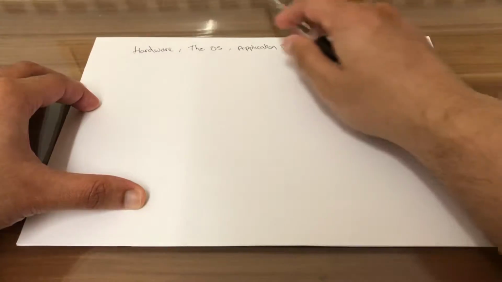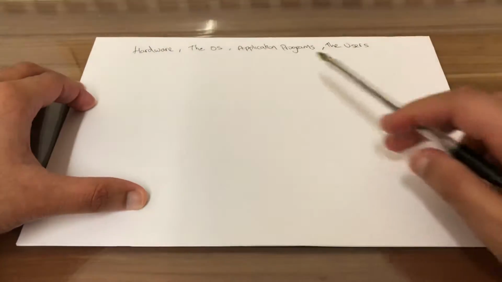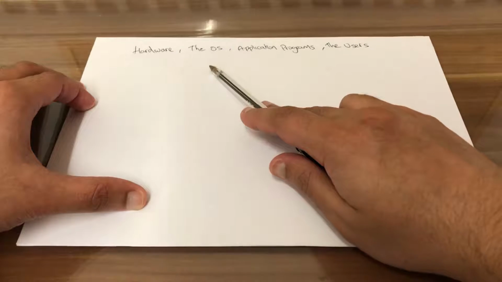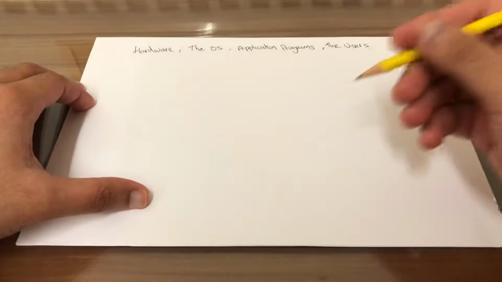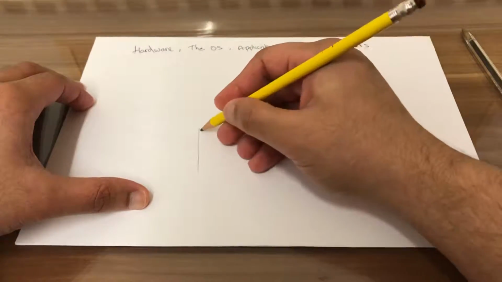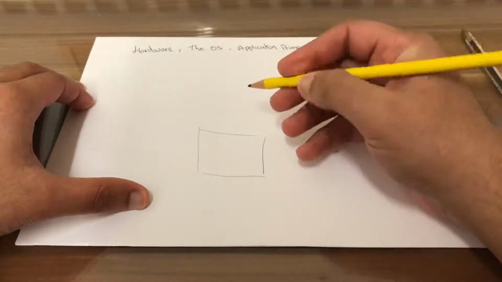So we can then turn our attention to a diagram by taking the hardware, the OS, application programs, and users, and construct a diagram on screen that you are looking at now.